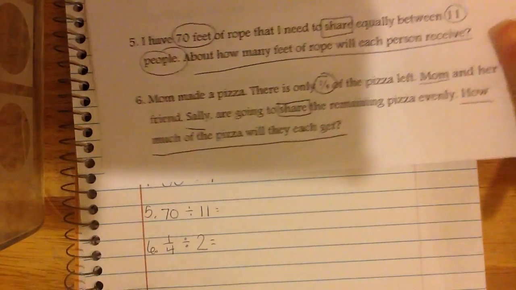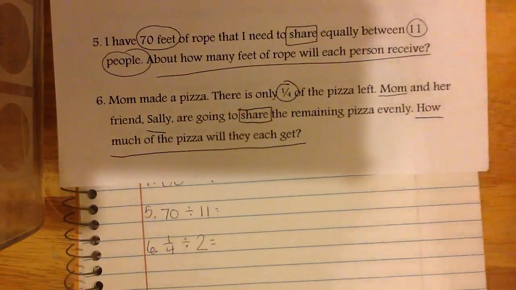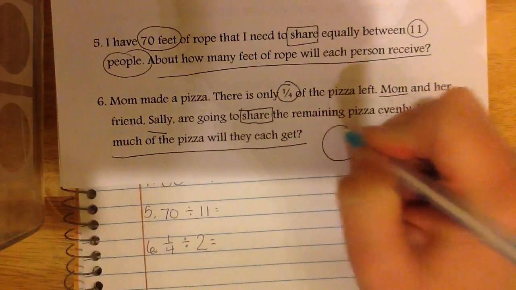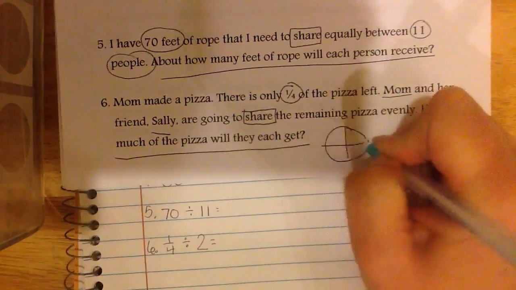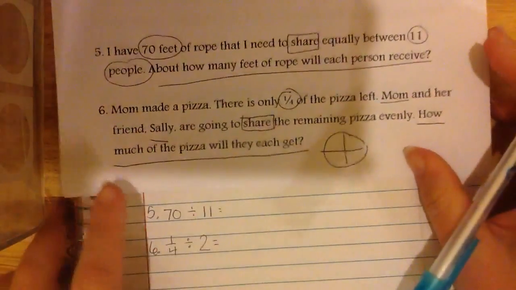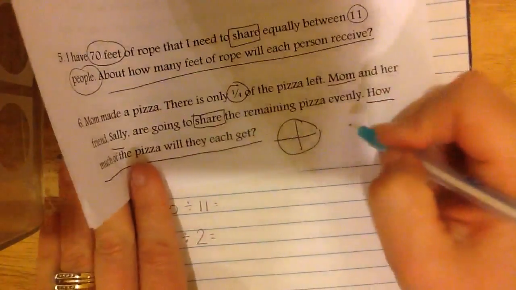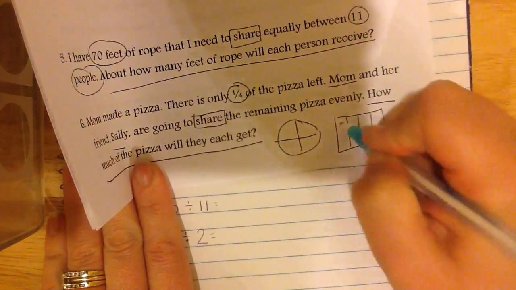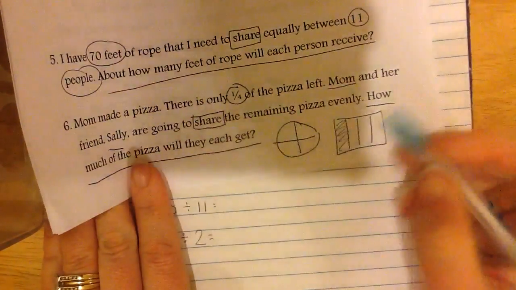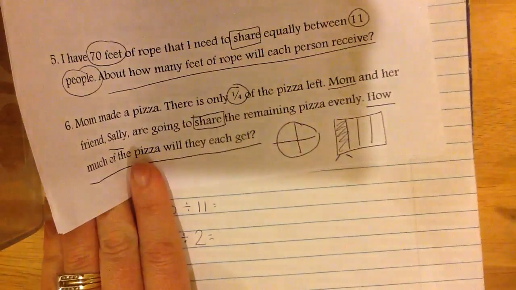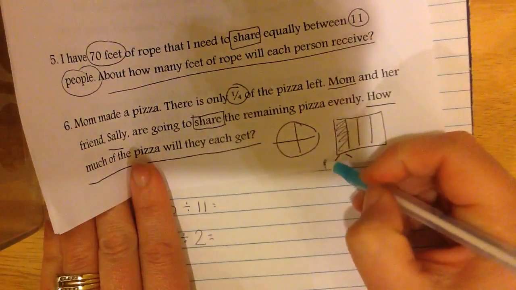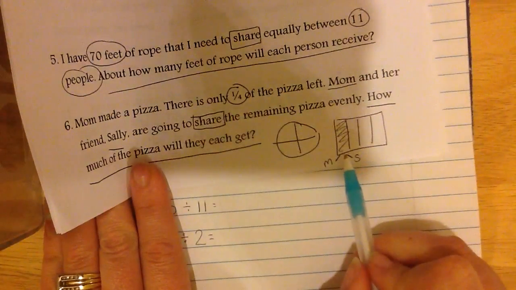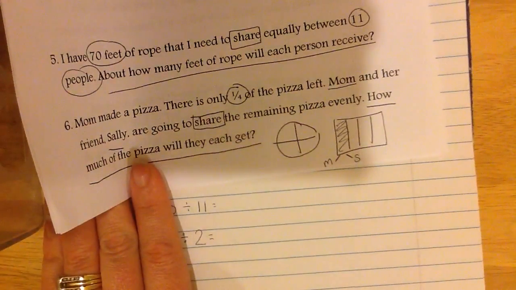So my third clue for you, if you were not sure what to do there, is that I could draw a picture. I had 1/4 of a pizza, but I know in fractions that drawing circles doesn't help us very much. So I'm going to go back and draw a rectangle. And if I have 1/4 of a pizza, but I have to share that among 2 people, oh, I'm going to give this to Mom, and I'm going to give this to Sally. I know I have to cut this up. Cutting up means I have to divide.